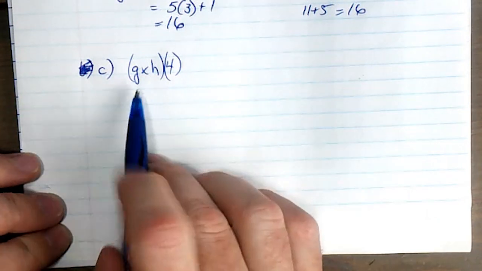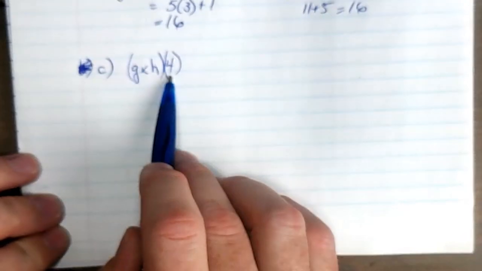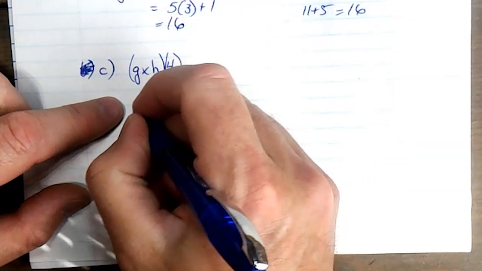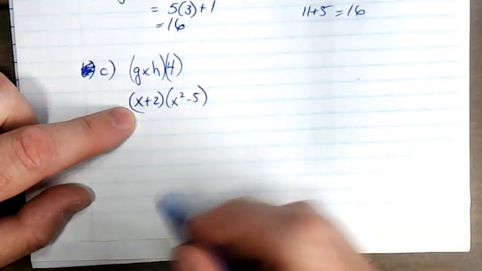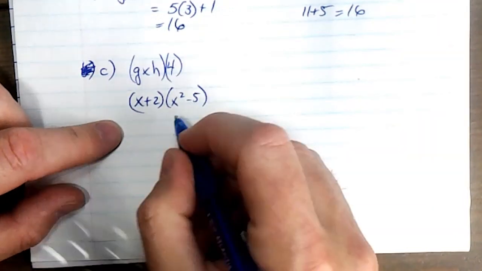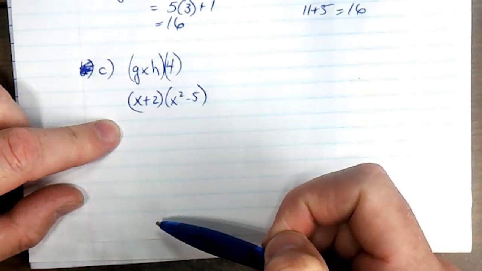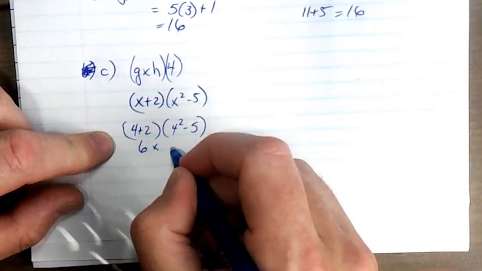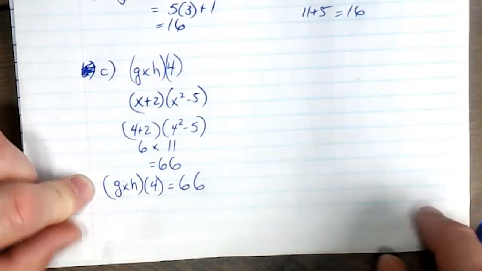So on to C. This time we're multiplying, and we're using the number 4. We're evaluating with 4. So g is x plus 2. h is x squared minus 5. So we've got to FOIL this out, multiply all of it, and I'll do that now. And actually, because there's an x squared, it's probably easier just to plug the 4 in, evaluate 4 into both, and then multiply. And there we go.